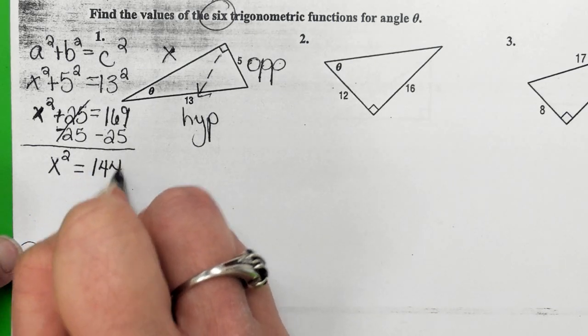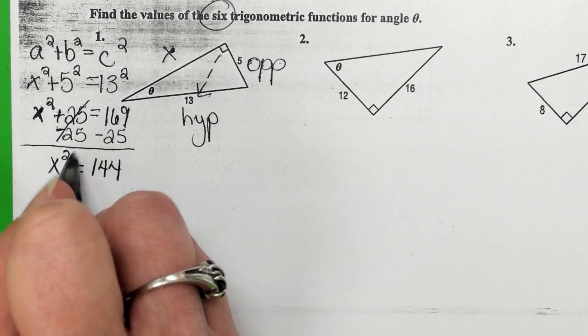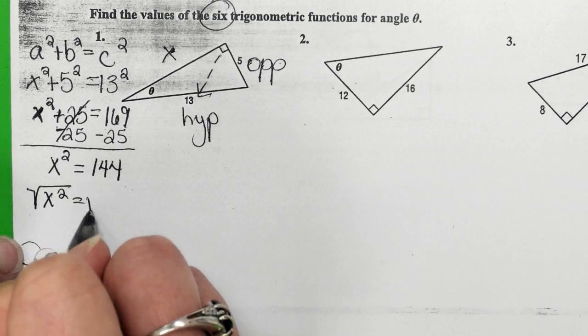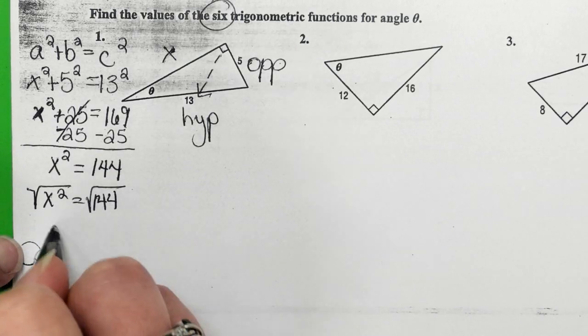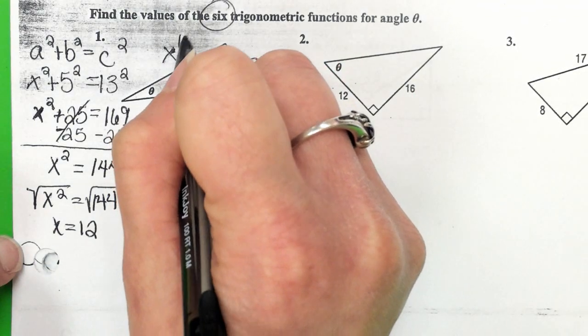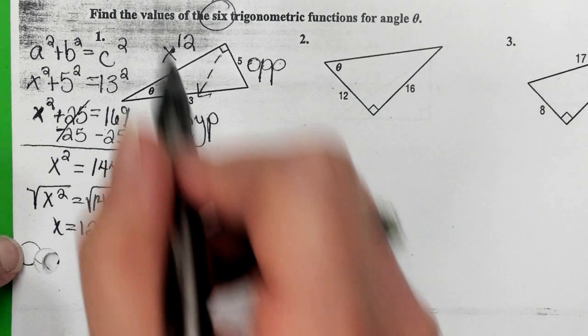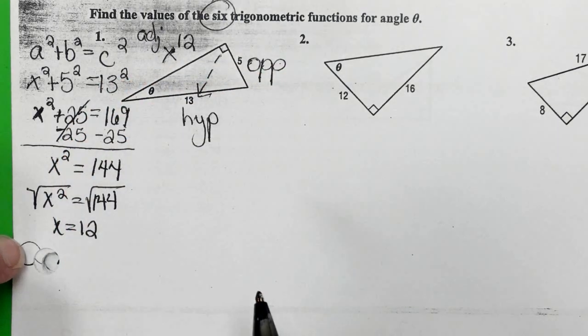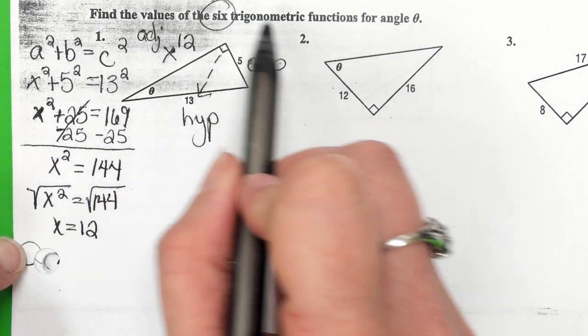144, which you should know is a special number. So how do I get rid of the square? Square root it. And so I get 12. So this side right here is 12, and that is my adjacent. If you want to put a little ADJ right there. We had to do that because now it wants us to find all 6 trig functions.